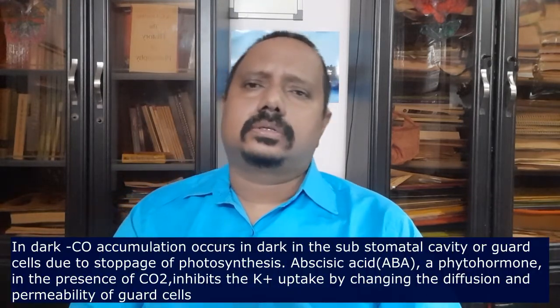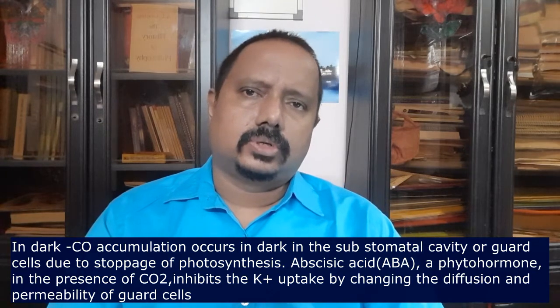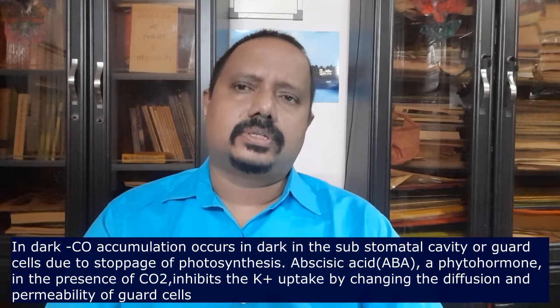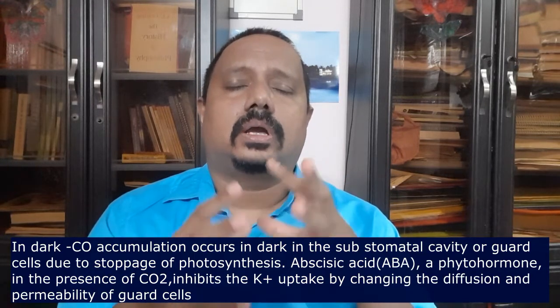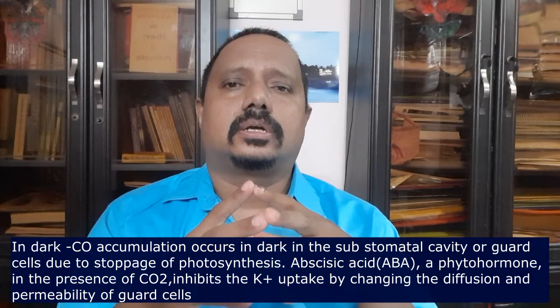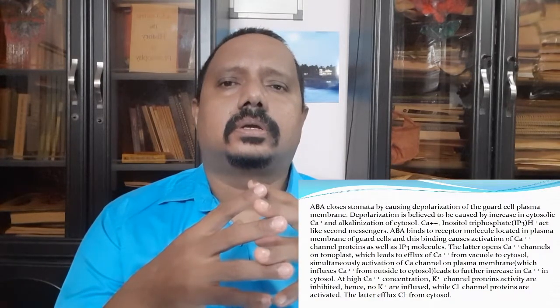It requires energy. During night, carbon dioxide accumulation takes place due to the stoppage of photosynthesis. When carbon dioxide accumulation takes place, the phytohormone abscisic acid stops the potassium exchange. This is the major step in the closing of stomata. Abscisic acid actually closes the potassium channels by depolarizing the membrane proteins. As you know, abscisic acid is a primary messenger.